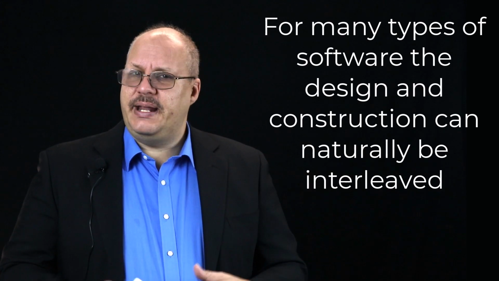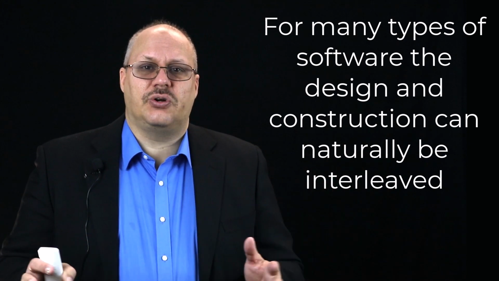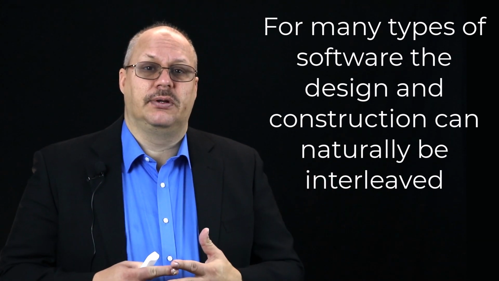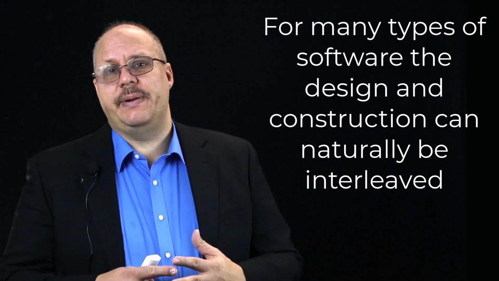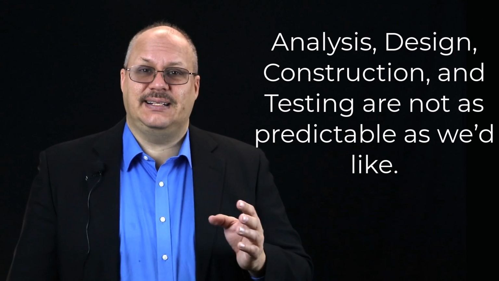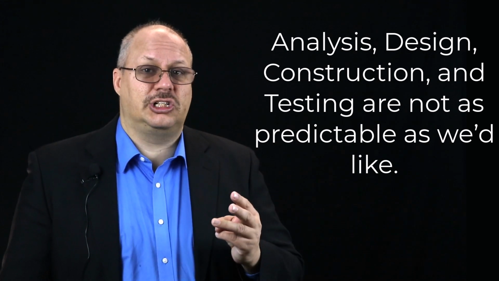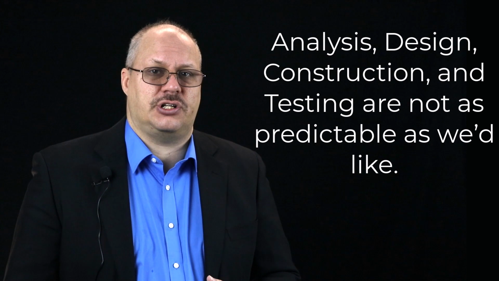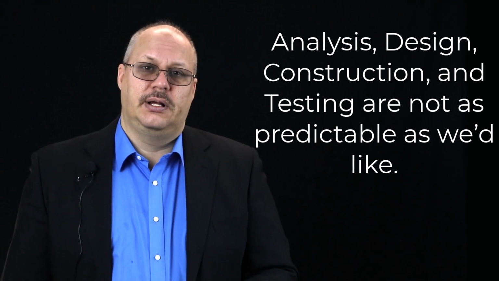Second, for many types of software, the design and construction can be naturally interleaved. Therefore, that work can be done in tandem. Third, we identify that the analysis, design, construction, and even testing of applications are not as predictable as we would like. By continual adaptation, we can hopefully better manage the unpredictability of the software building process. We do so by making adaptable changes.